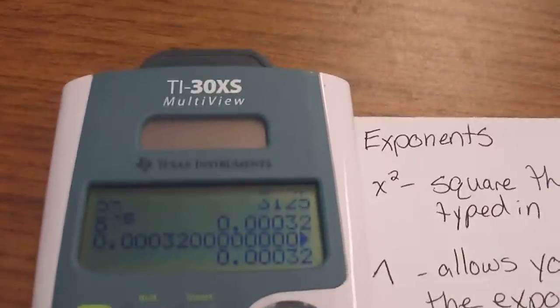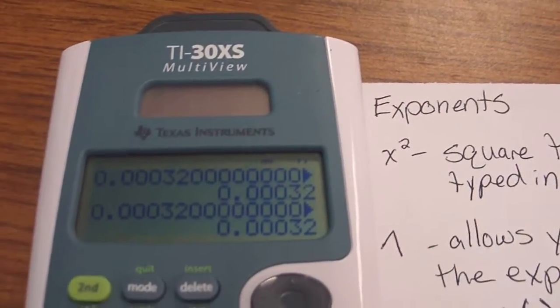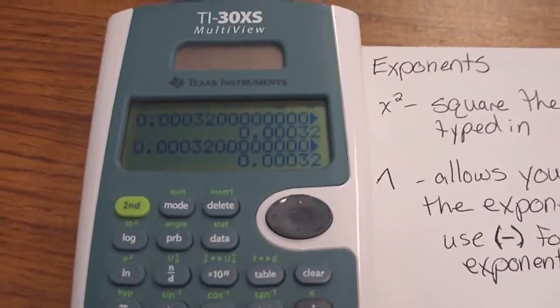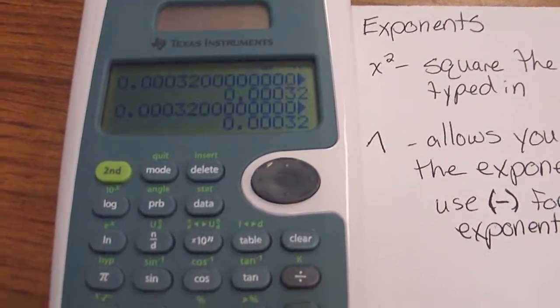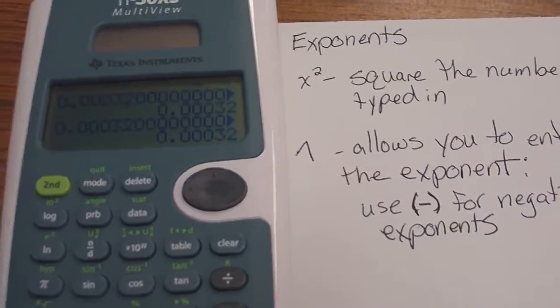And it will attempt to convert it, but apparently it is too big and it's not going to convert it for me. But generally that'll flip it back and forth for you. Alright, so you can go ahead and just kind of play with that to figure it out, but the exponents are pretty self-explanatory.